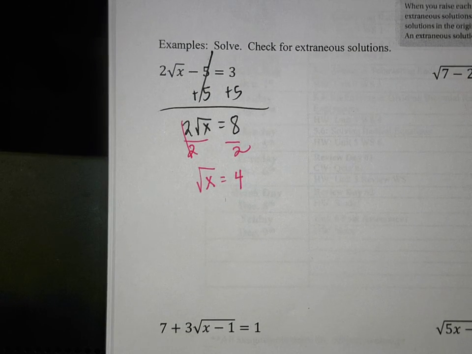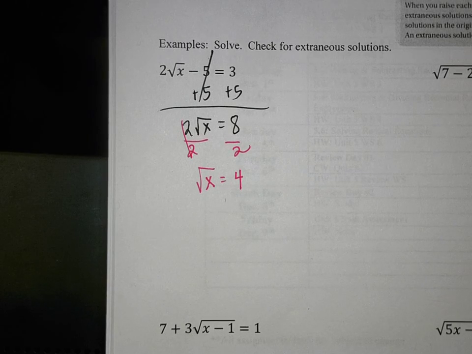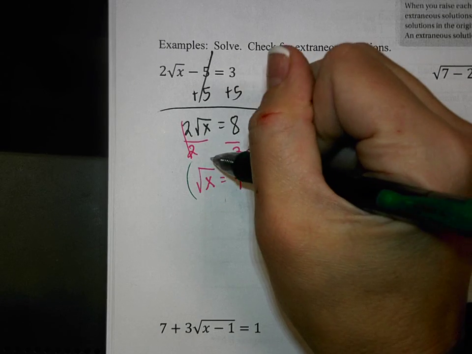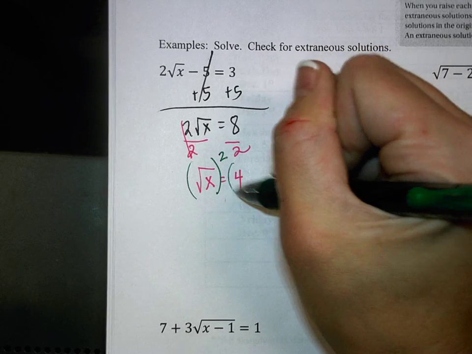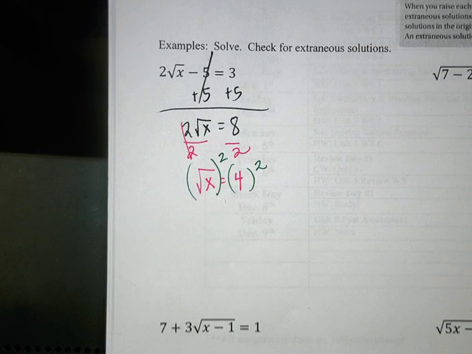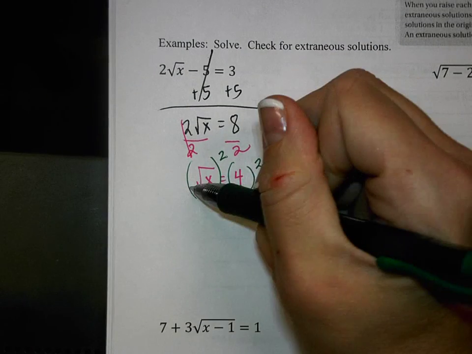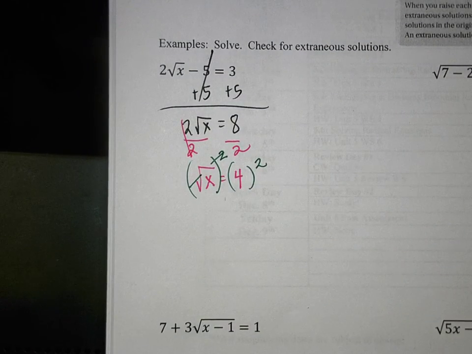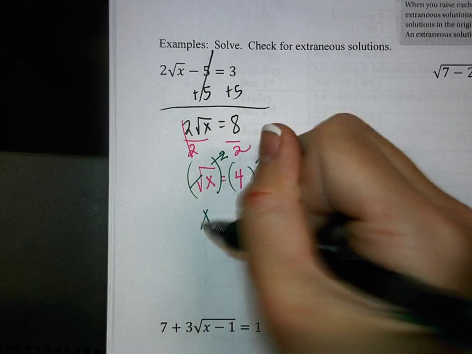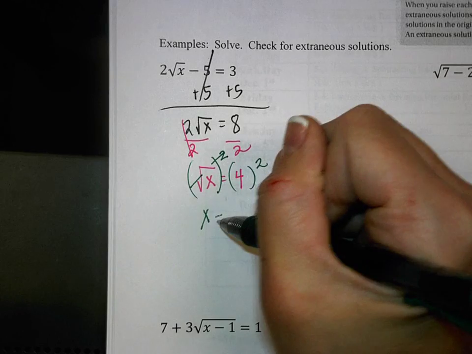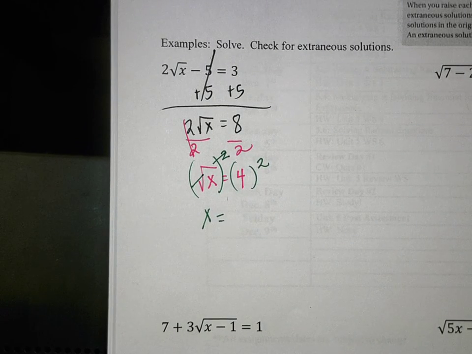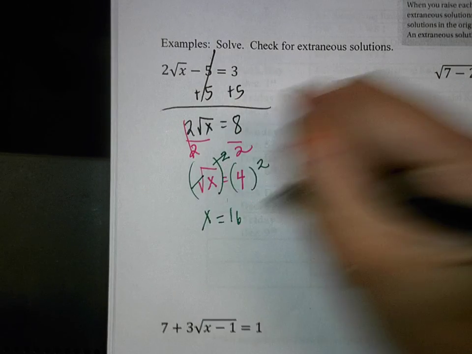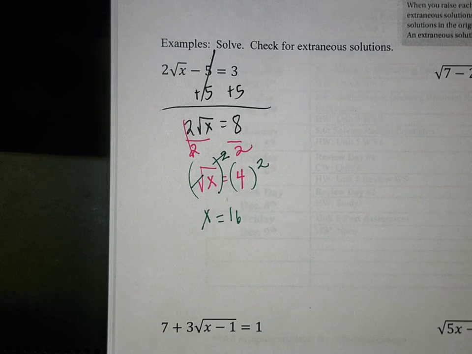So in order to get rid of a root, you have to square it. But whatever you do to one side, you have to do to the other. So when you square a square root, it eliminates the root. So whatever's under the root just comes out. And so in this case, it's just going to be an x. Okay? And then 4 squared is... Very good.